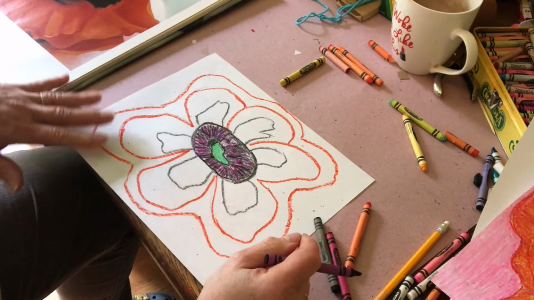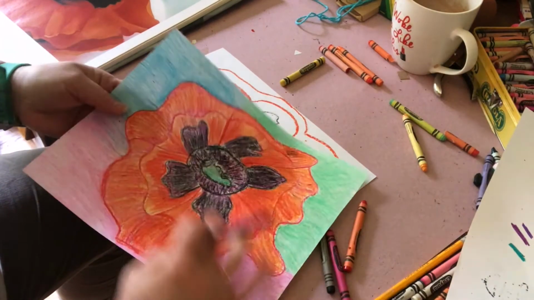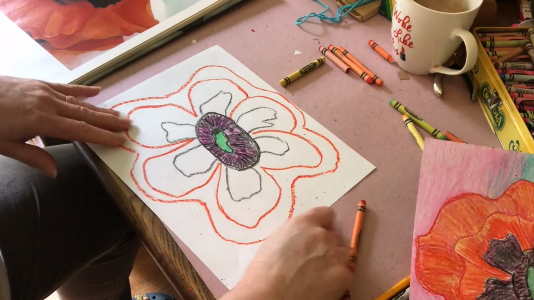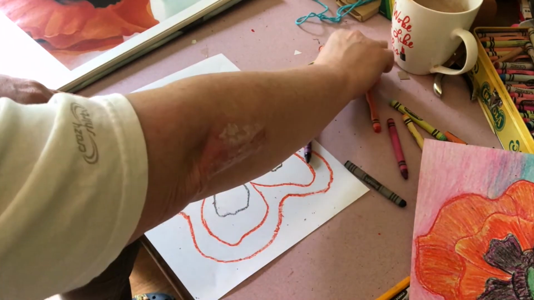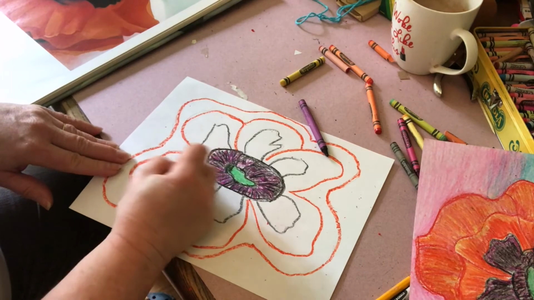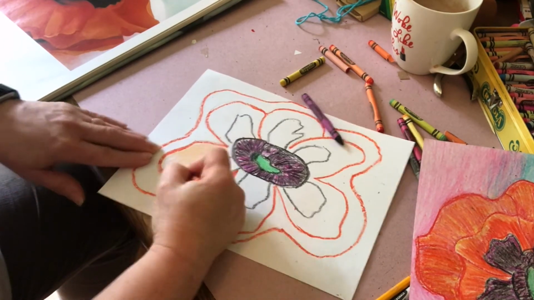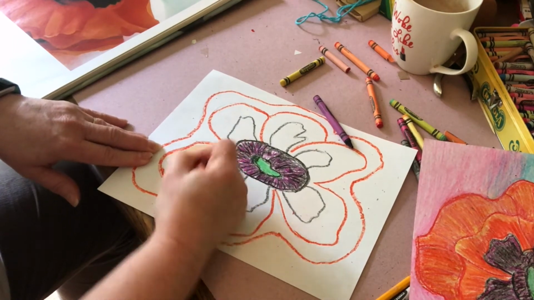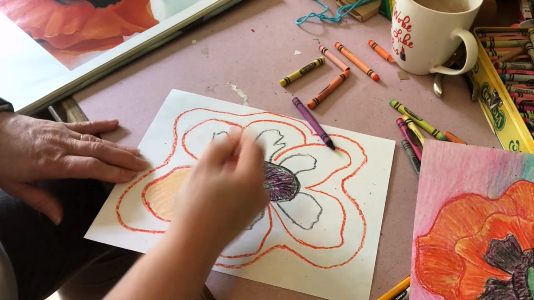Now, let's go on to how I did the petals. I wanted to go with a good underlayer first. So I took a lighter orange and I colored them in. And then I went with a darker color, or a darker red.